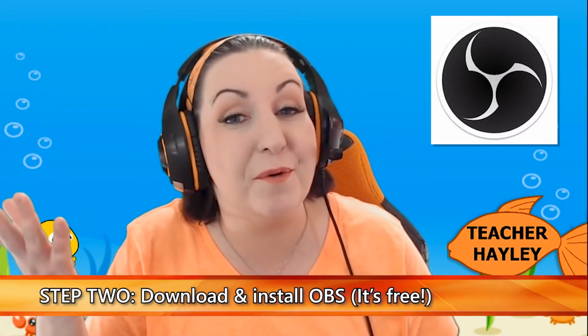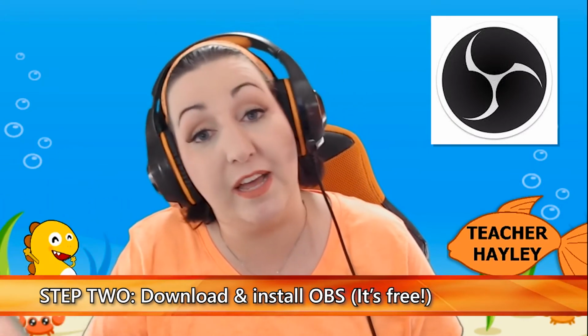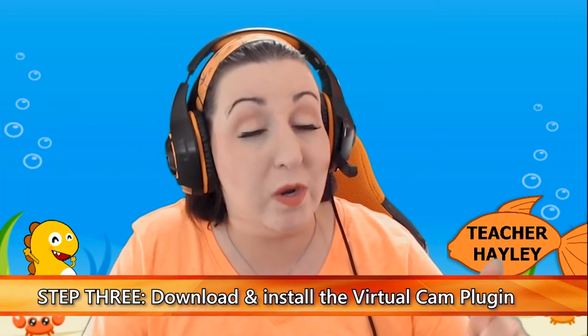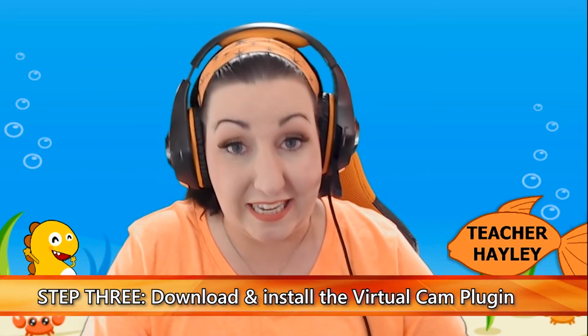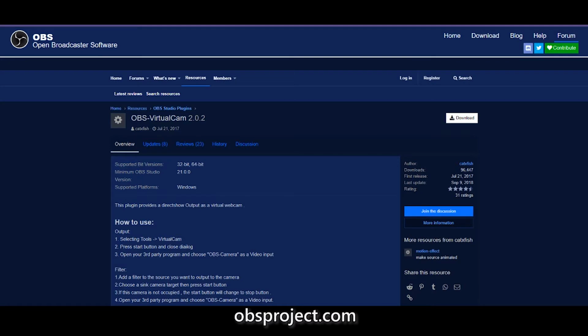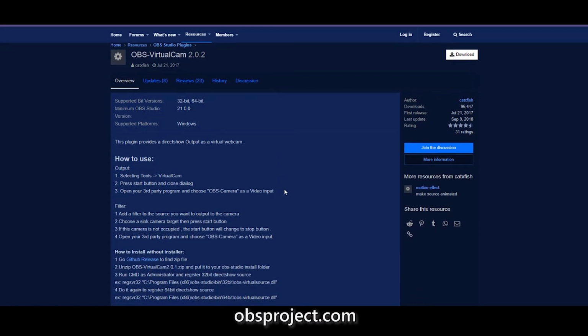The next thing you're gonna wanna do is download OBS. There'll be a link in the description for that as well. Once you do that, then you're gonna wanna download the virtual camera plugin for OBS. This is very important. So this is what the page looks like. You just come on over here to this page and you're gonna wanna click on download.